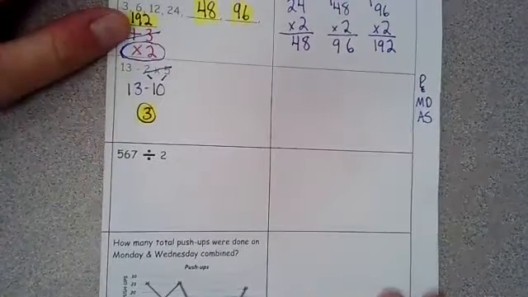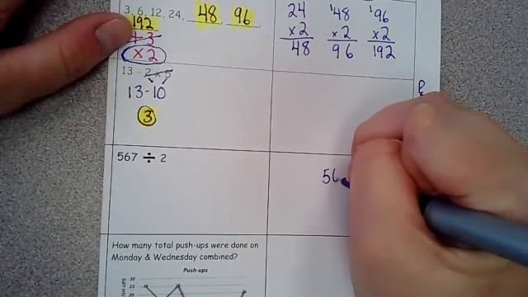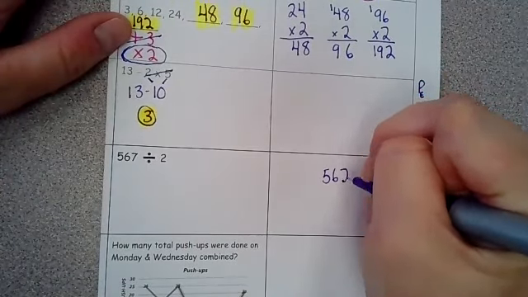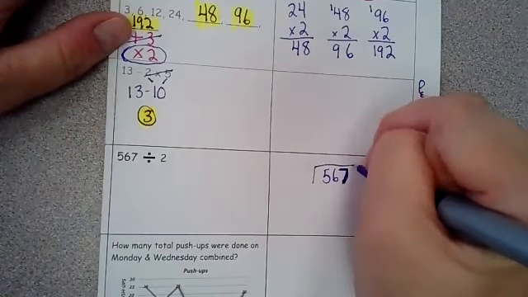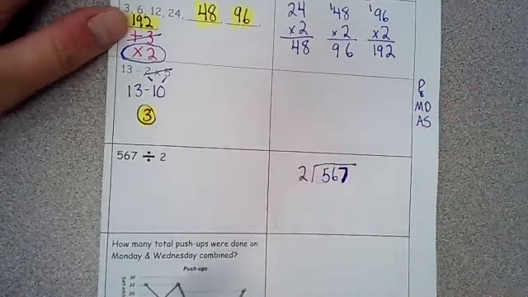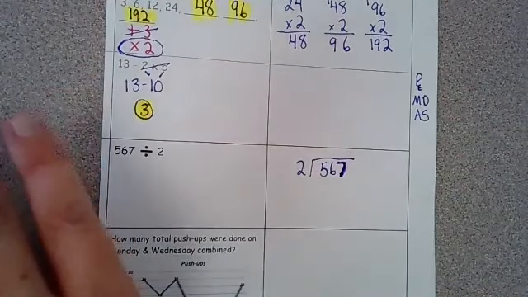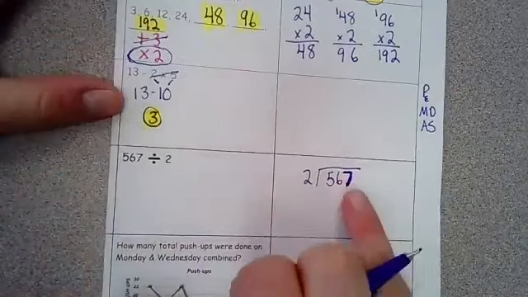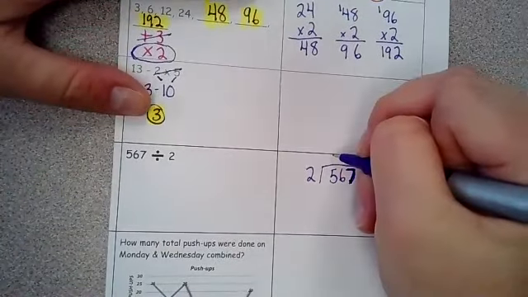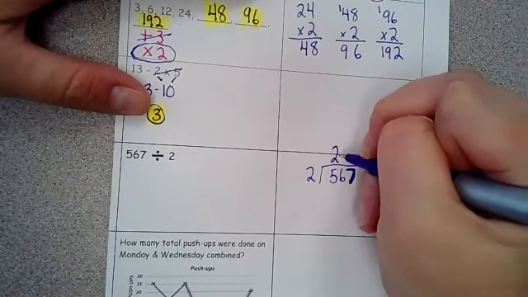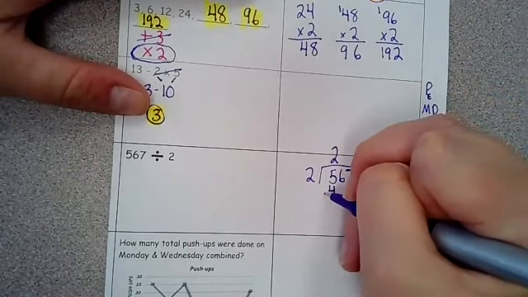Next one is 567 divided by 2. So you know already you're going to have a remainder because 567 is not an even number, okay? And when you divide something by 2, it's not going to come out even if it doesn't have an even number on the end. So let's go. So how many 2's are there in 5? There are 2. 2 times 2, put it underneath the 4, subtract, you get a 1.